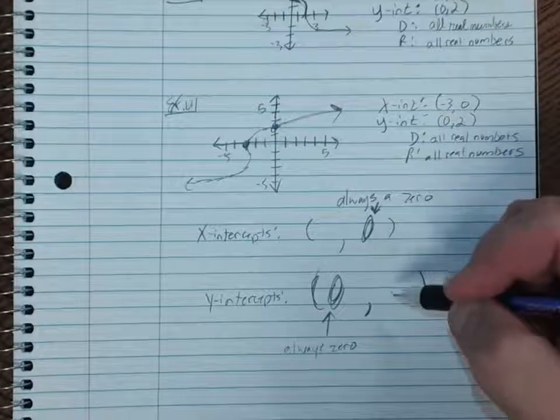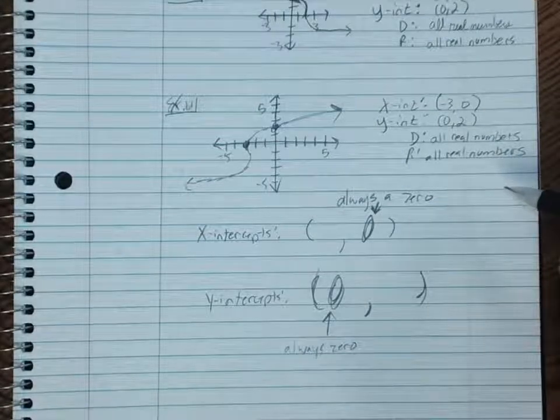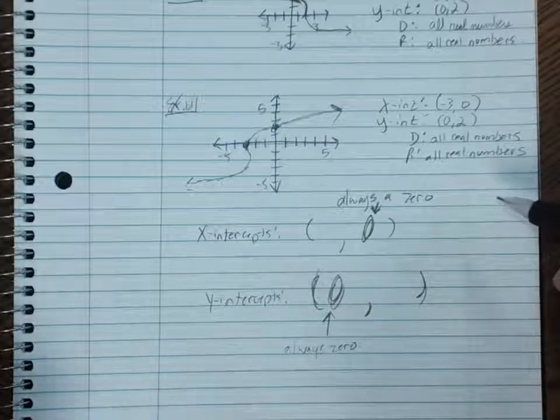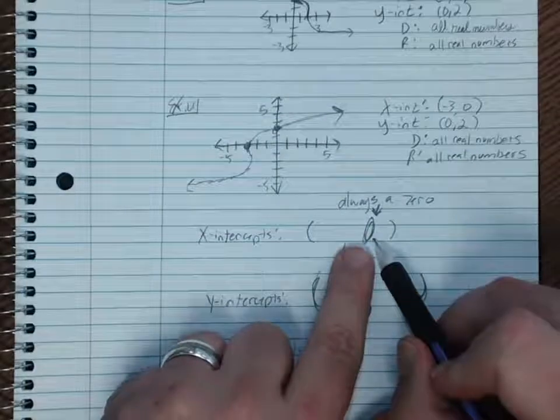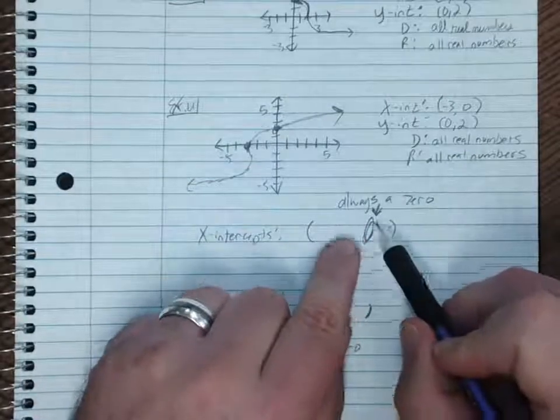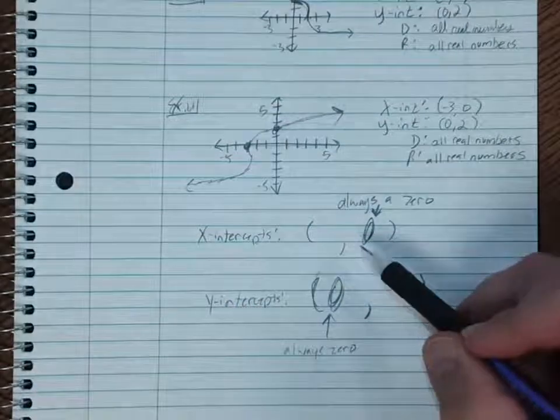That way you can identify points that are intercepts very quickly. If there's a 0 in it, it's an intercept. And wherever the 0 is, it's always the opposite one. See how the 0 is in the y? If you see a point and there's a 0 in the y spot, then it's the x-intercept because the x is the one that's not 0.